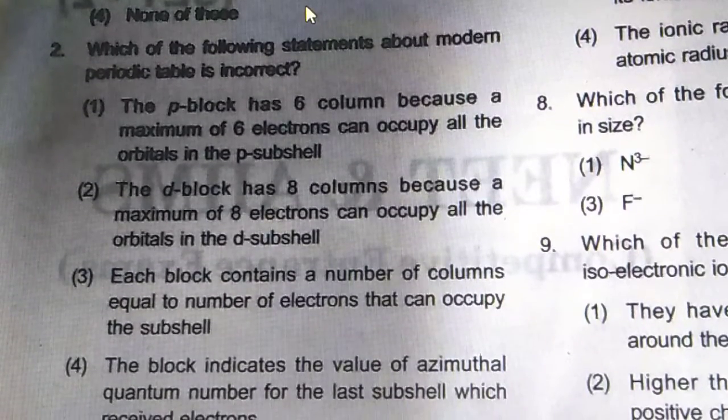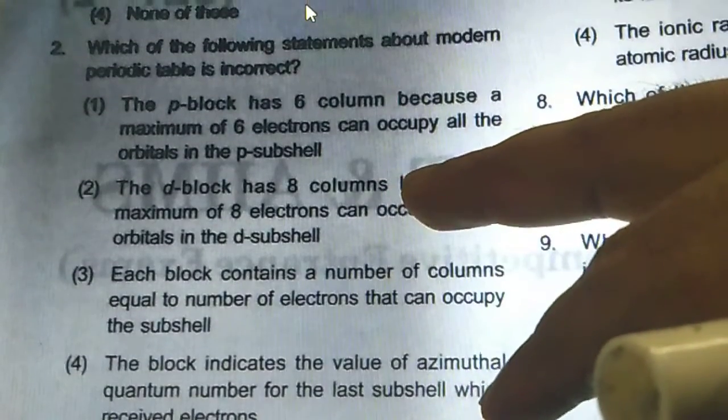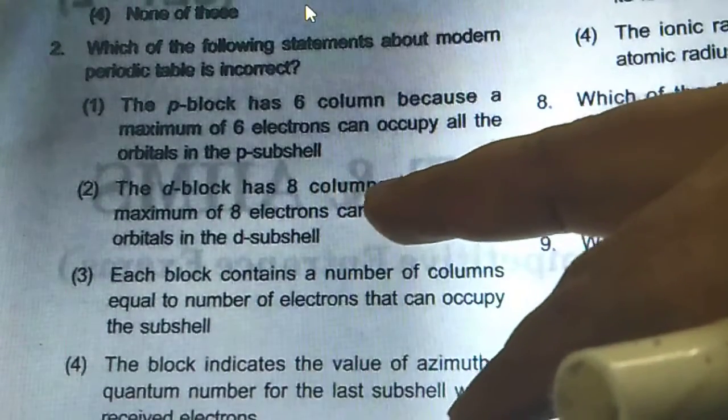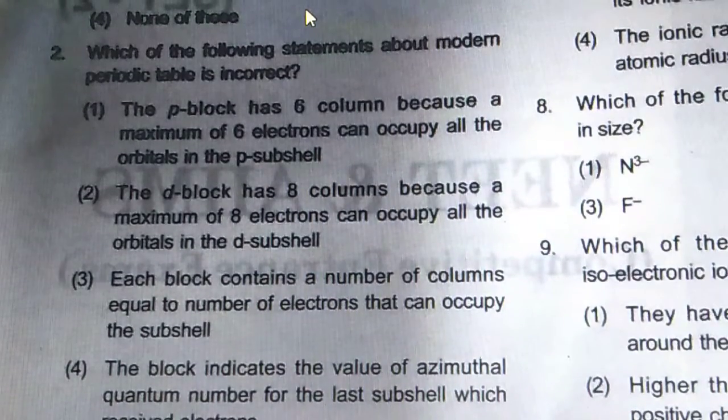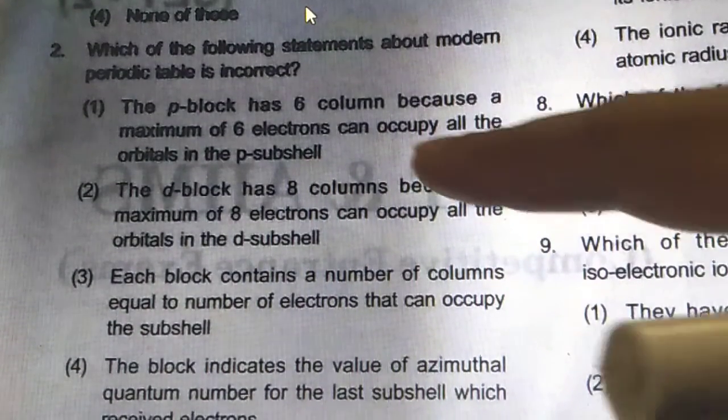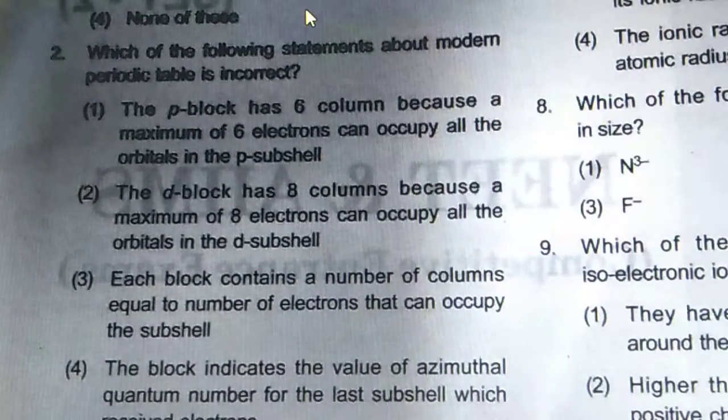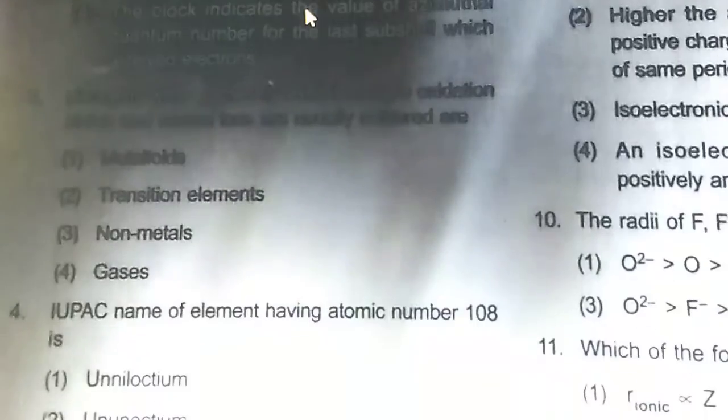So option number 2 is wrong, student. The D block has 8 columns? No, the D block has 10 columns, from group 3 to group number 12. So that is correct. The answer will be option number 2. Now let us move on to question number 3, student.